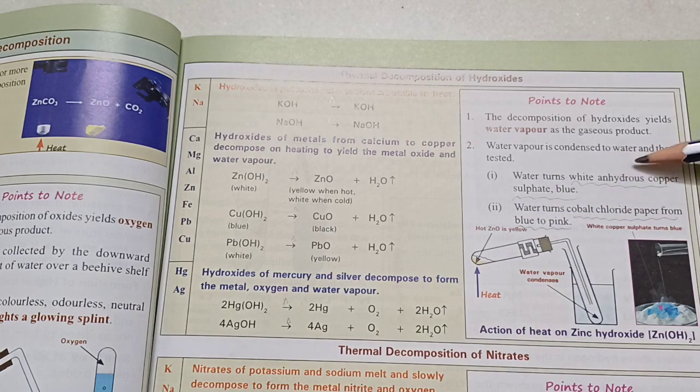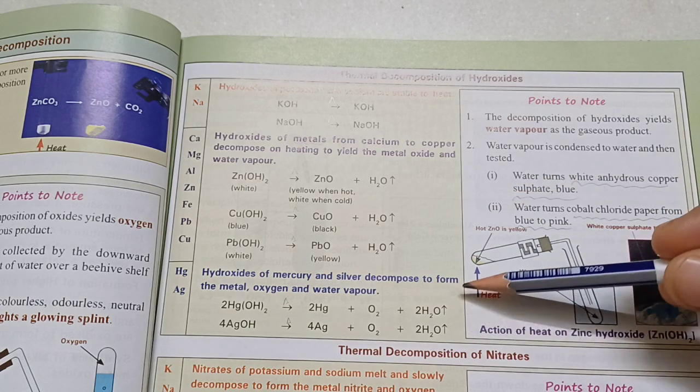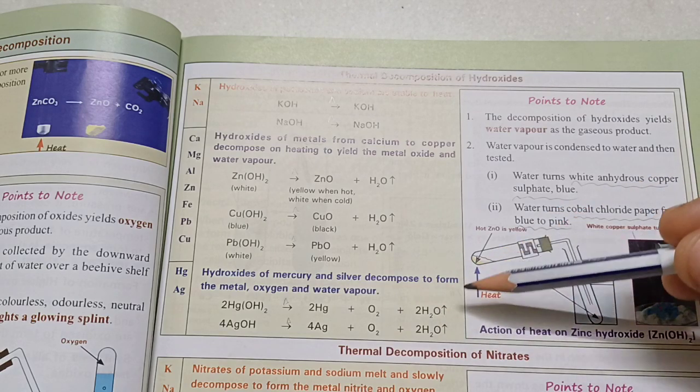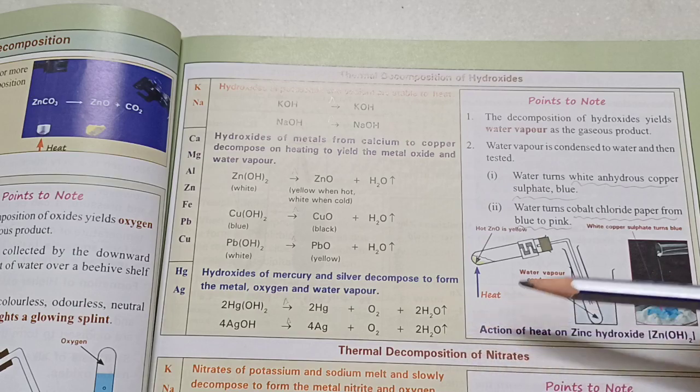It turns white anhydrous copper sulfate blue. You see, blue vitriol is formed because of water of crystallization. Or pass that steam through cobalt chloride paper. It will turn from blue to pink, proving that the steamy gas was indeed water vapor.